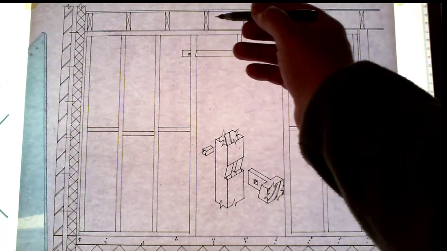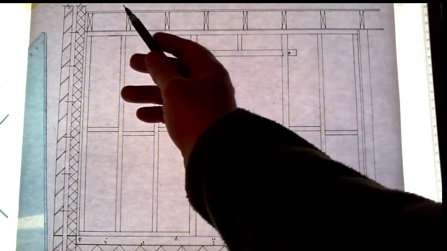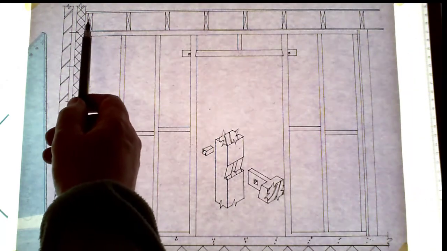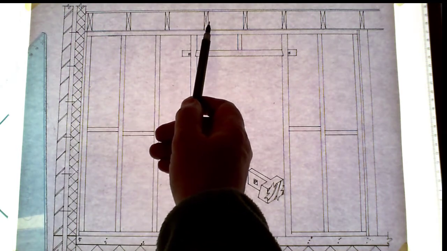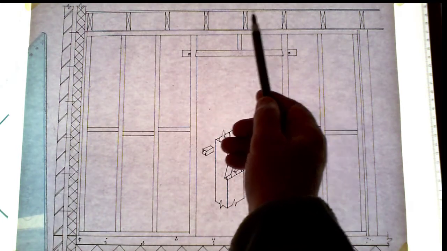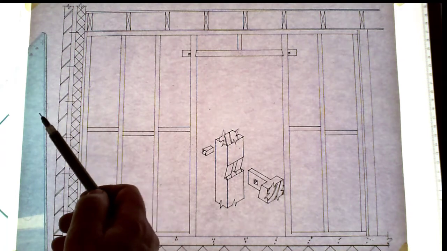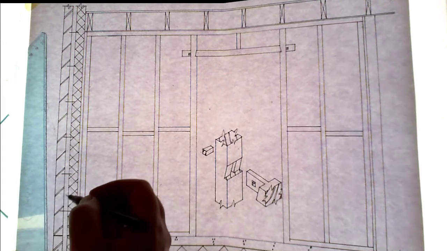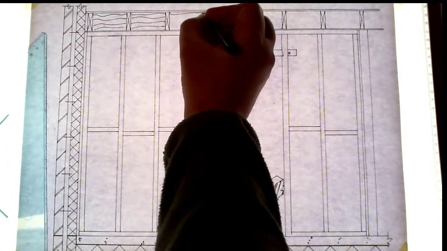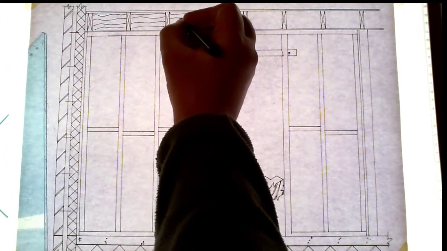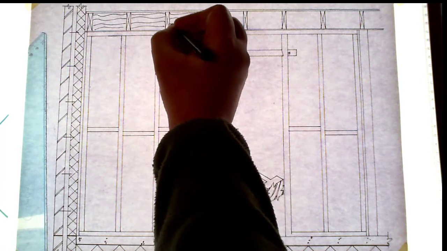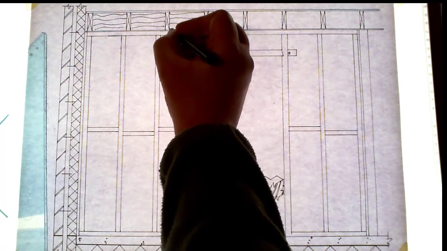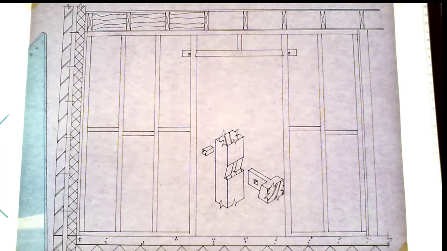Now on the top part, you've got the flooring joists, which are 9 inches by 2 inches, or 225 by 45 millimeters. That indicates solid supports in between the joists there.